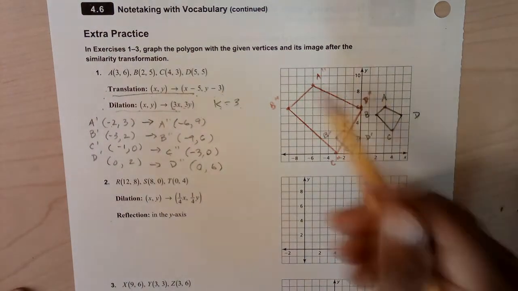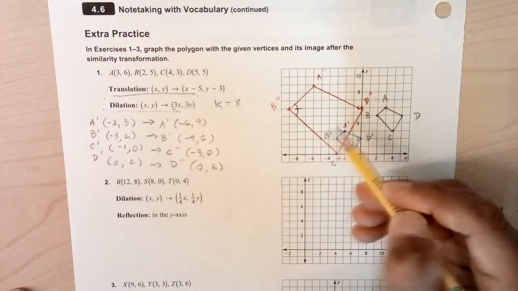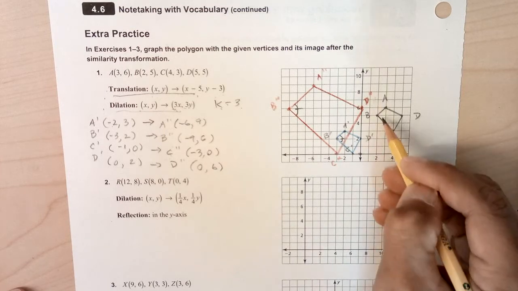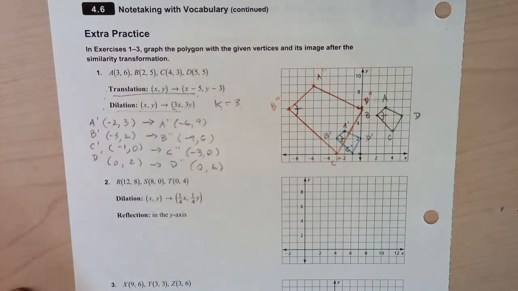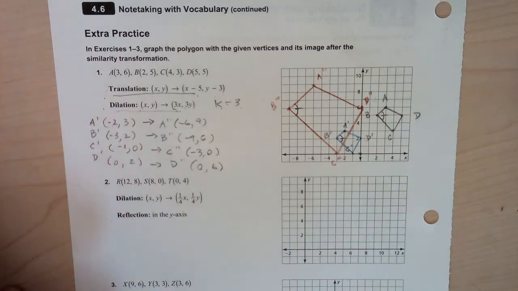For example, B prime, B double prime. That angle should be congruent to not only B prime, but B as well, and so on. But that's a similarity transformation, a translation followed by a dilation.